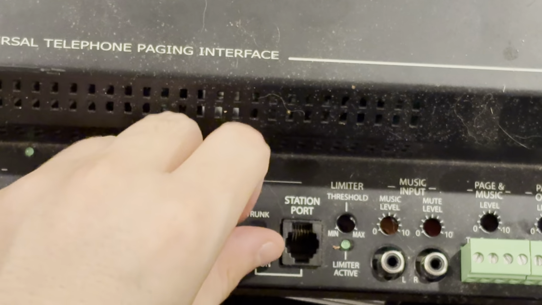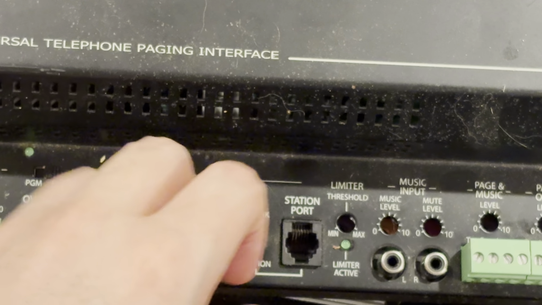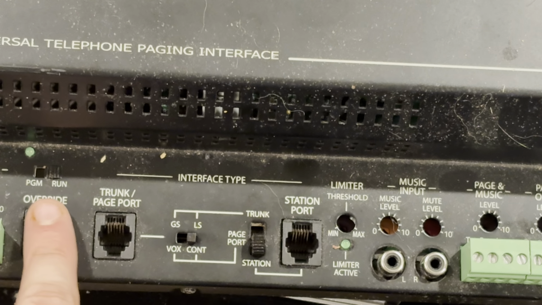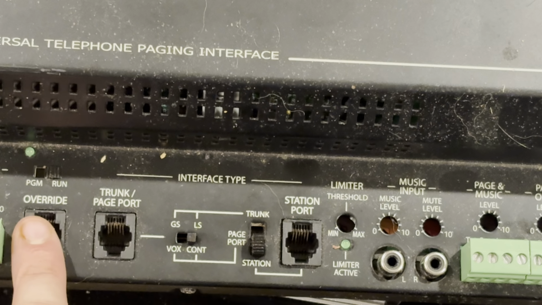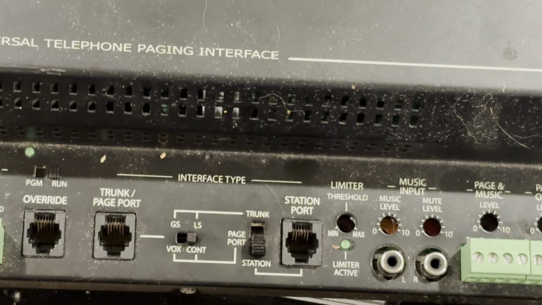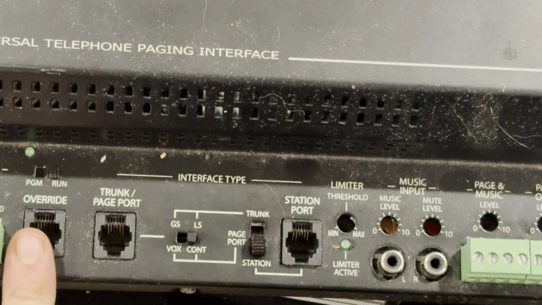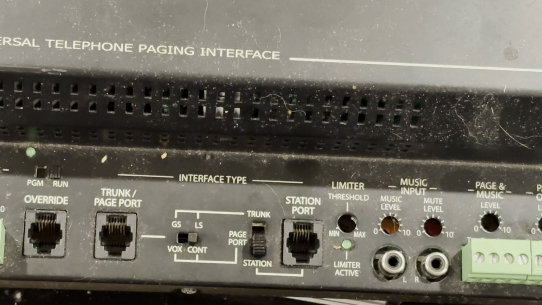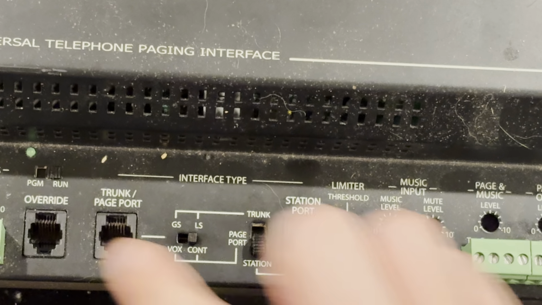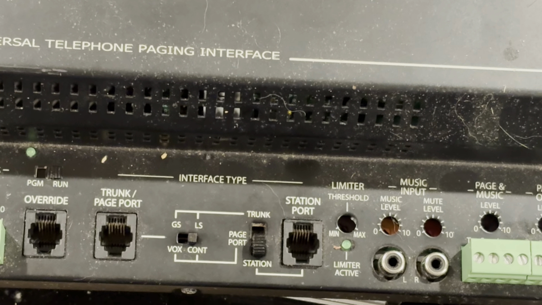There is a trunk mode, station mode, or override. Now, with override, it basically overrides everything. You could take an analog phone, hook it up, and you could pick it up and it'll override everything.